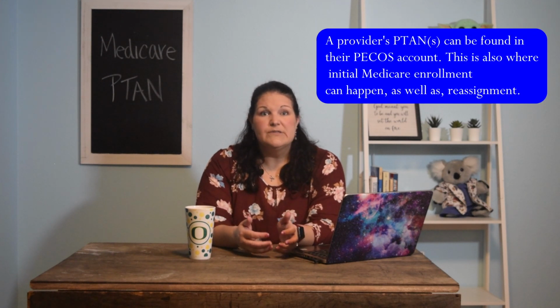Now, when you sign up for Medicare or you reassign yourself because you maybe worked for one group and you're going to work for a new group, or you're going to add another group to your employment, you need to be assigned to that group in PECOS. And PECOS, P-E-C-O-S, is the website where all this stuff can be found. You can see which PTANs are associated with you. You can sign up for a PTAN. You can disassociate or unassign yourself from past groups and reassign yourself to new groups.